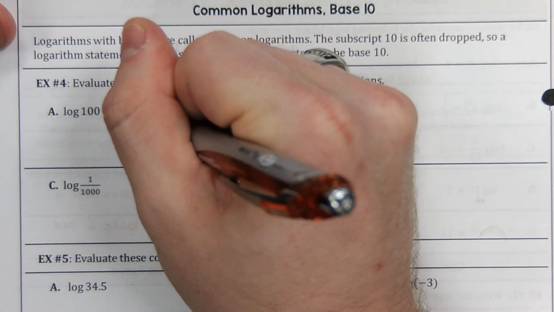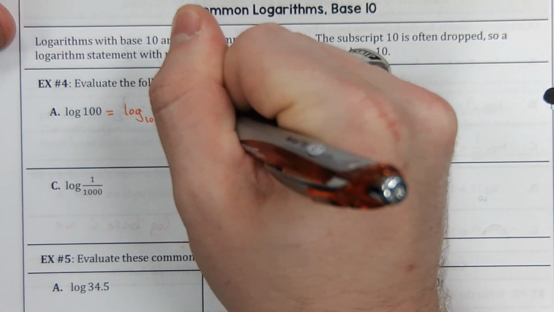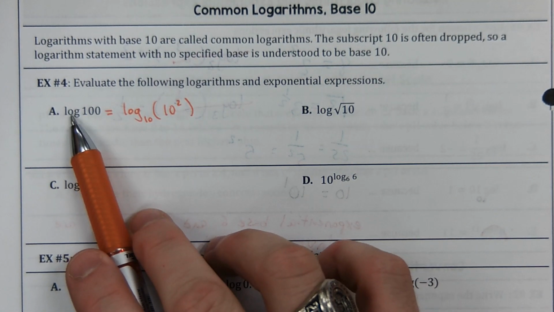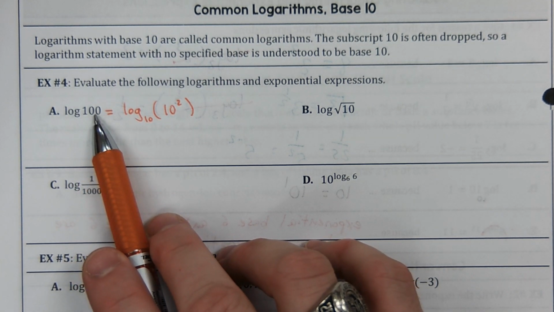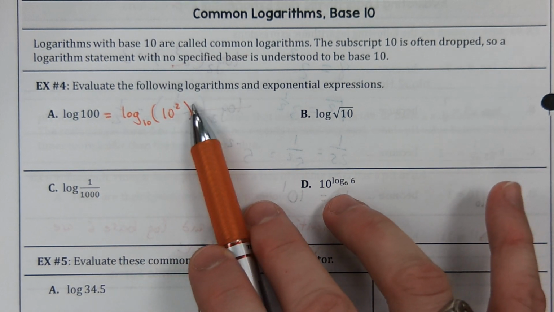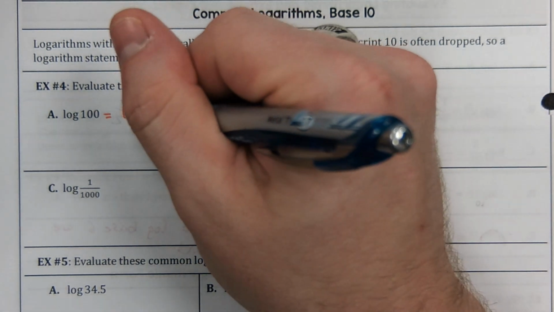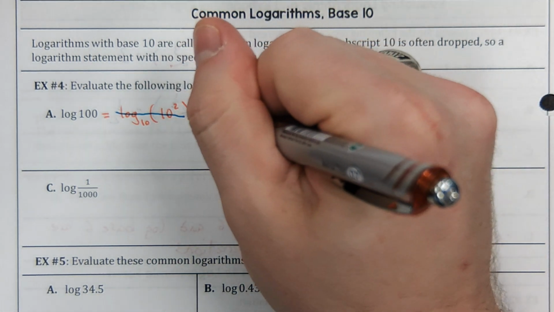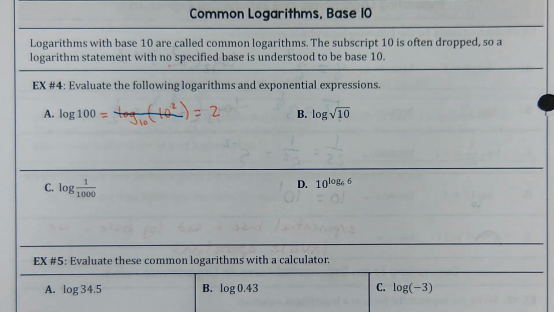Lucky for us, it is a power of 10. It's 10 squared. So you could have just said to yourself, what power of 10 gets me this 100? And the answer is 2. Or you could convert your 100 to 10 to the second power, and then let log base 10 do its job, canceling exponential base 10, leaving you with a value of 2. Either way, it's fine with me.